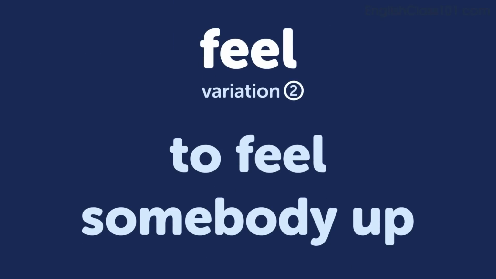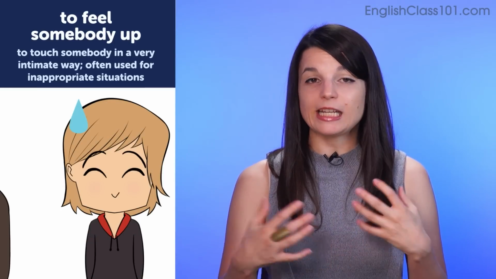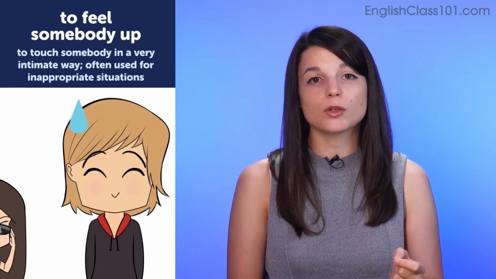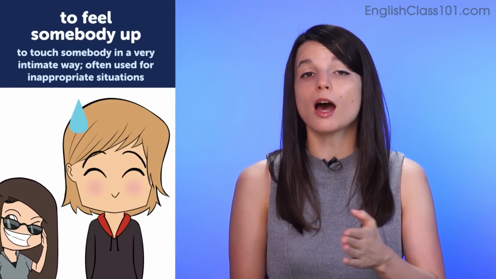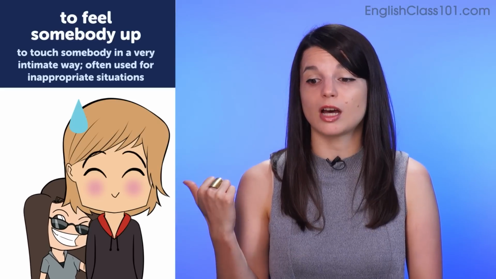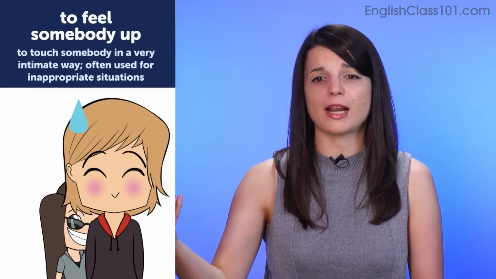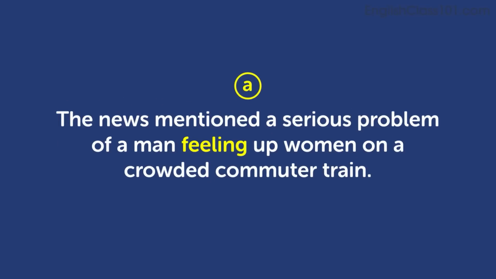So the next variation is the expression to feel somebody up. This means to touch someone in an intimate way. And we typically use this in inappropriate situations. So maybe somebody does not want to be touched in an intimate way, but someone does. So this is something that you might hear in casual descriptions of like news stories where someone has touched another person inappropriately. Some examples. The news mentioned a serious problem of a man feeling up women on a crowded commuter train.